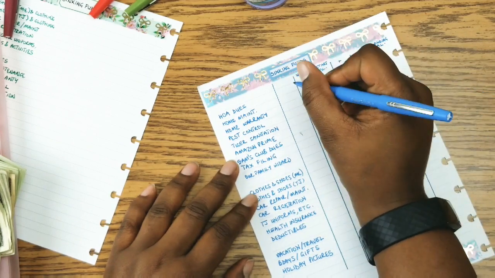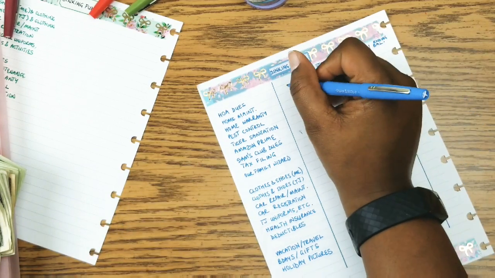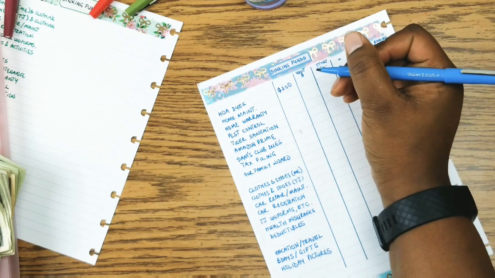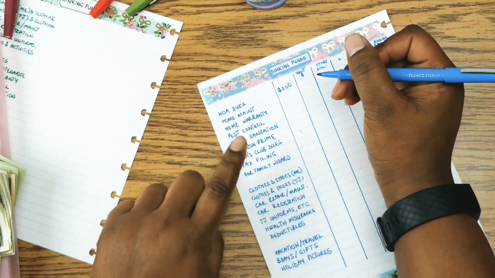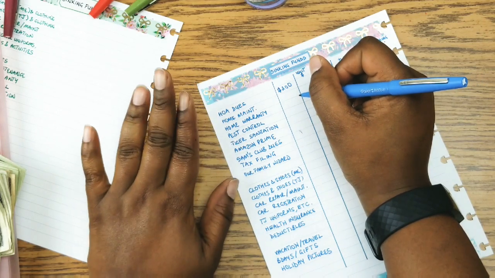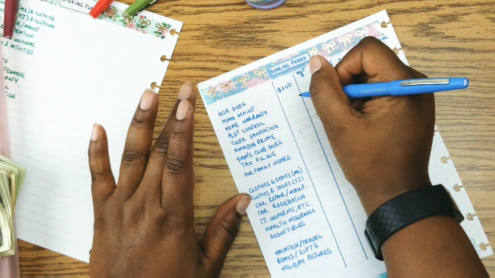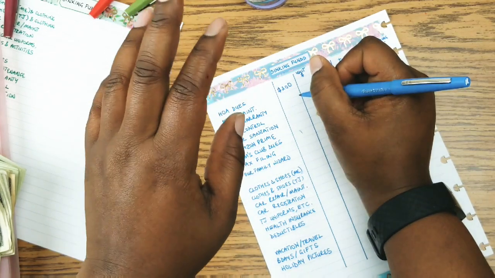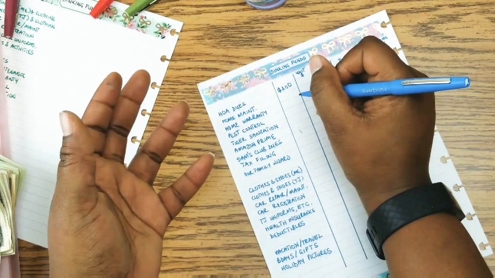So HOA dues last year was how much? About $200. Home maintenance, I don't have an amount for that, but you are supposed to have about 1 to 2% of the price of your home as a sinking fund for any maintenance.